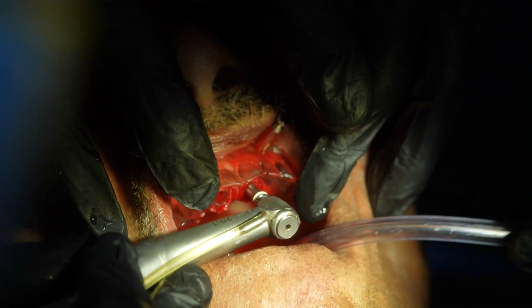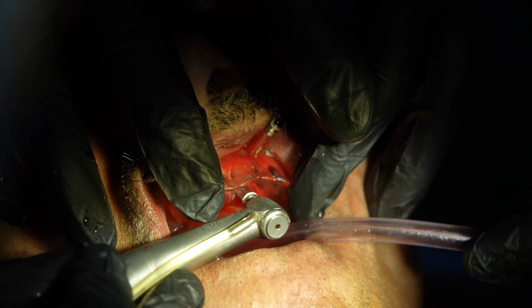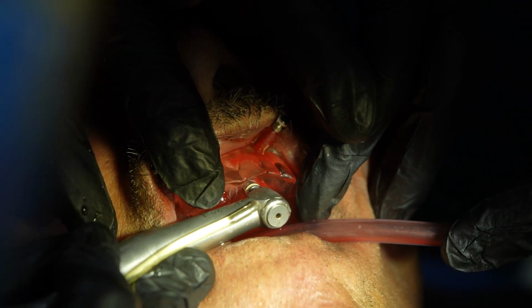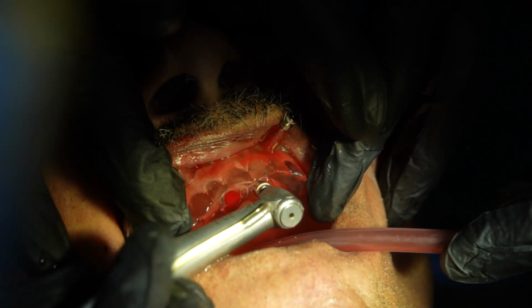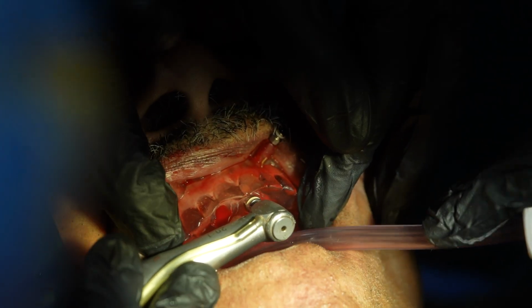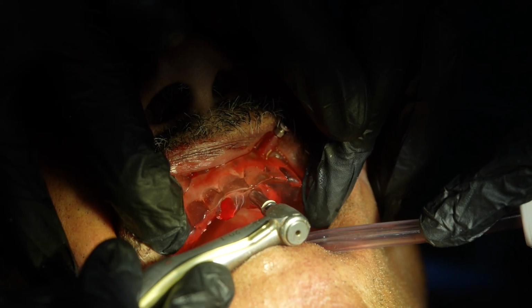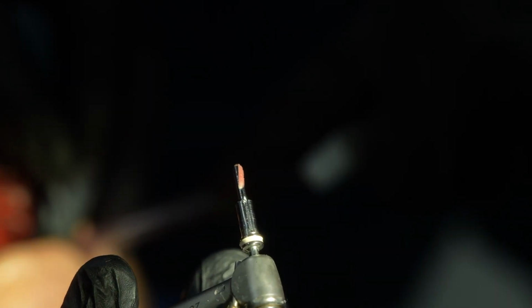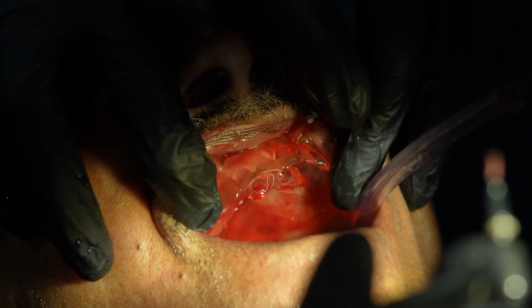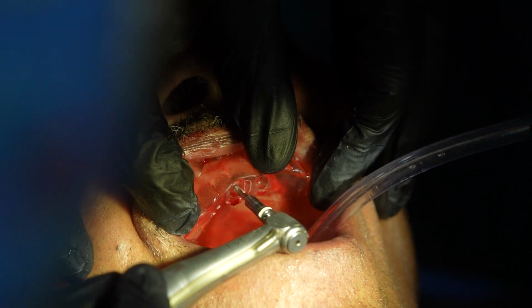Okay. Blue needle. So you can see the bone which is present. So we are going within the bone. I am going in the second part.